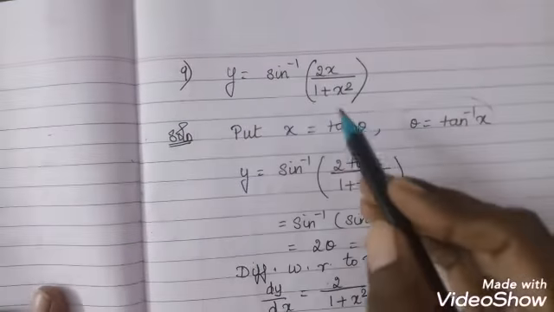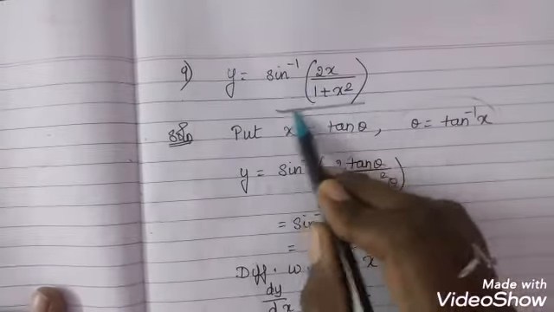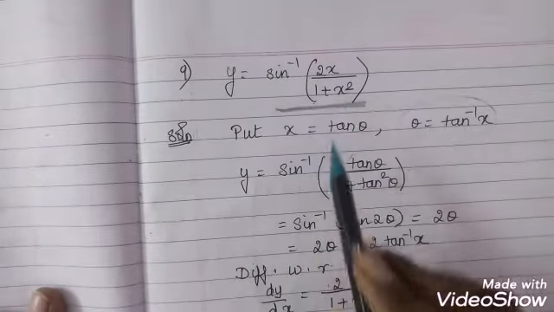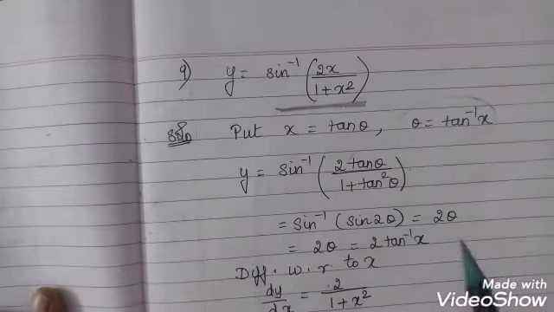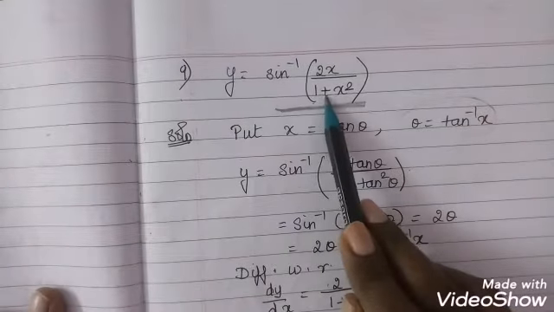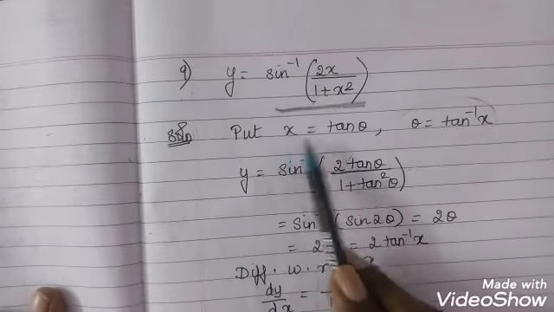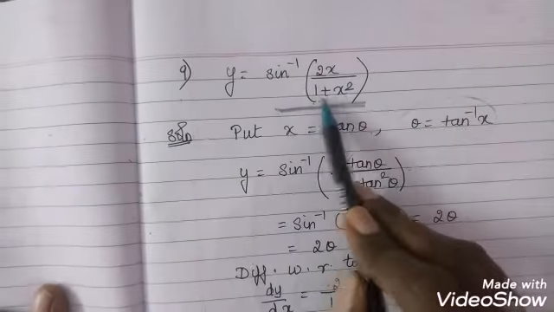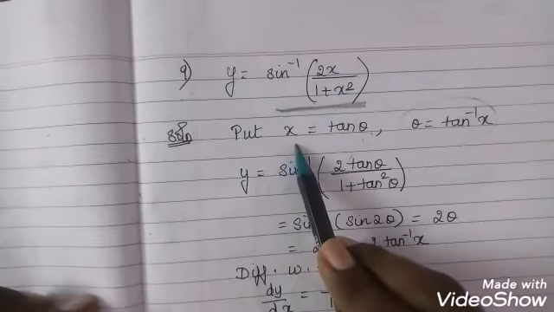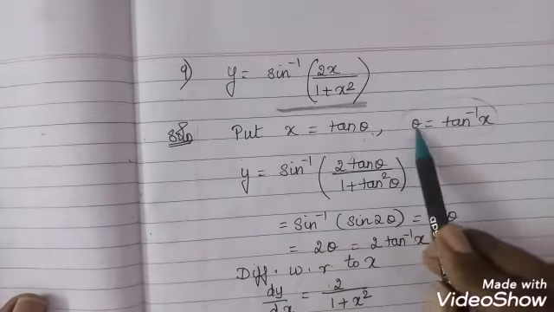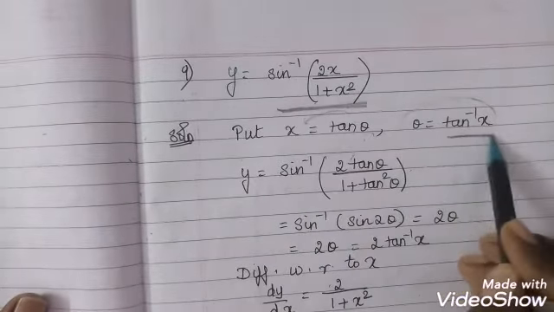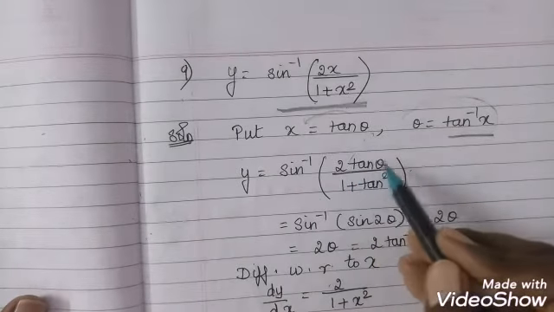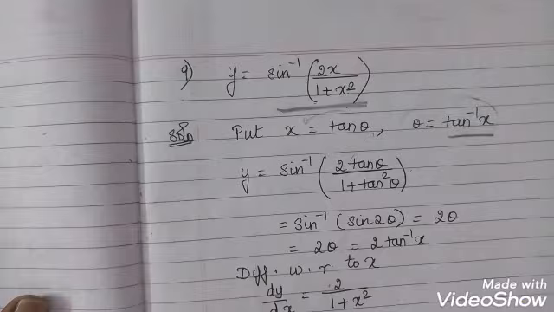So here, in this case, it's not possible for me to differentiate it keeping it as it is. So here I will be using the substitution. How do I use the substitution? If you have the denominator as 1 plus x squared, you can put x is equal to tan theta. This is one hint I can give you here. So you have 2x by 1 plus x squared. So what will you get? x is equal to tan theta. So what is your theta equal to? The inverse of this, it's nothing but tan inverse of x. So y equal to sin inverse of 2 tan theta divided by 1 plus tan square theta.